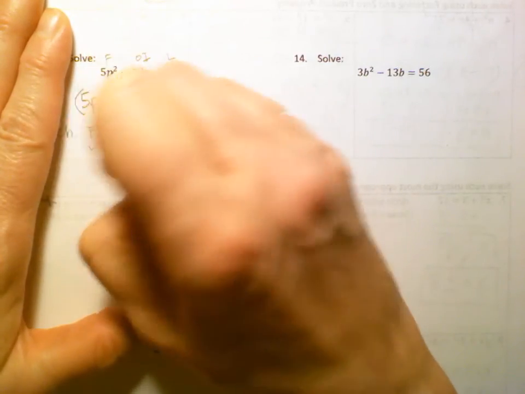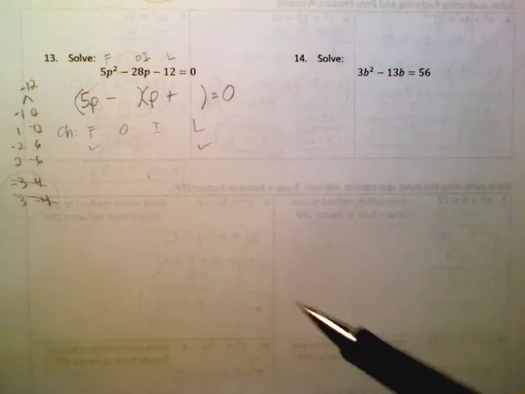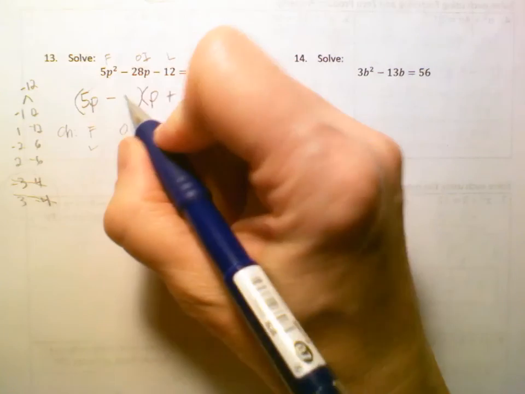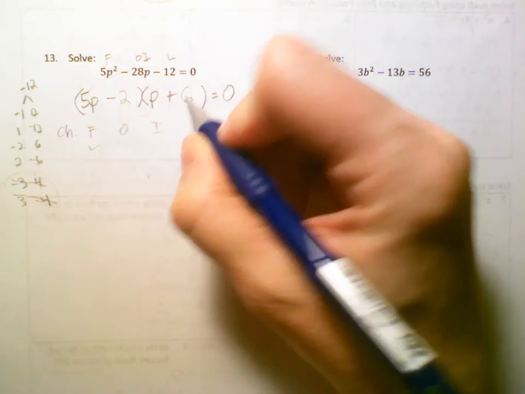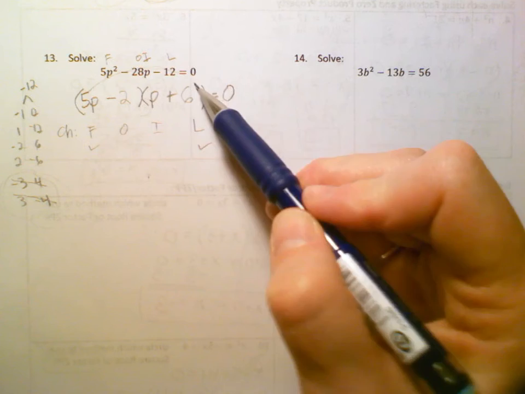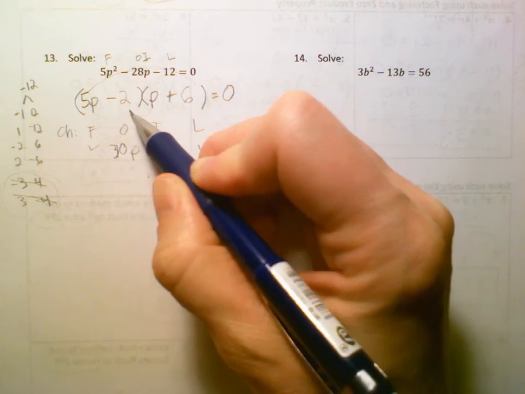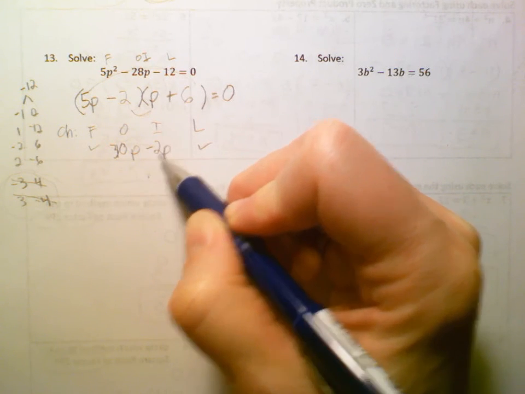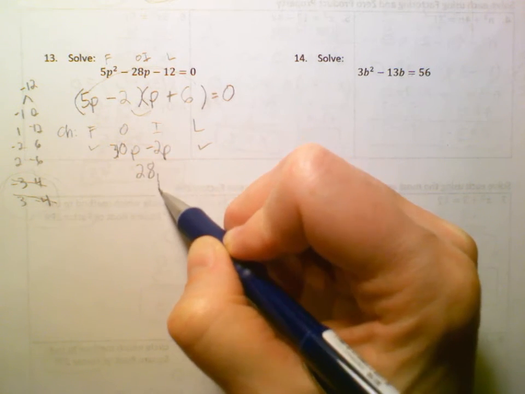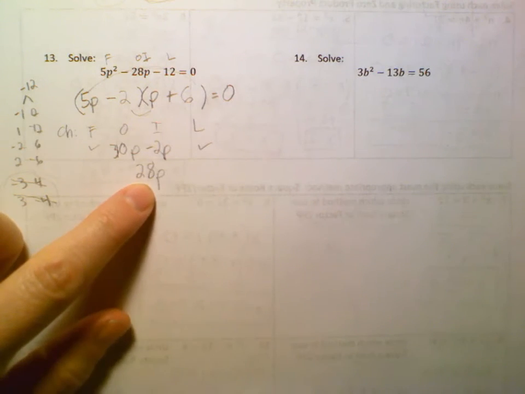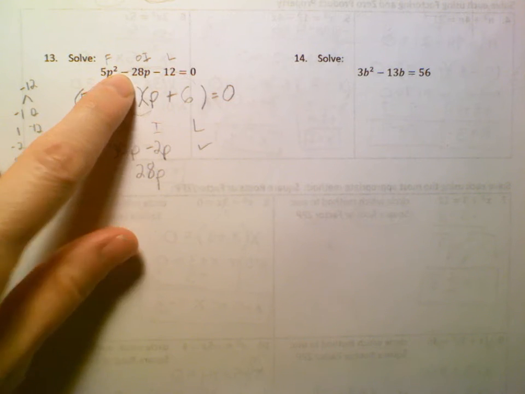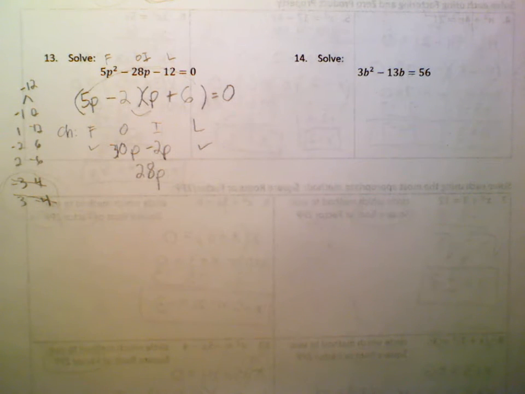Okay, so we're going to go up and erase, right, and go on to the 2-6 combo. Okay, so let's try the minus 2 and a positive 6. So the OI term is 30p minus 2p. Oh, this is good news. Look, we got a 28. Now, we got a positive 28, and we need a minus 28. So it's a really easy fix, right?